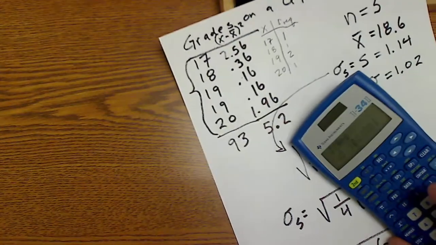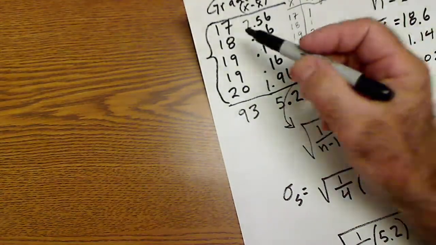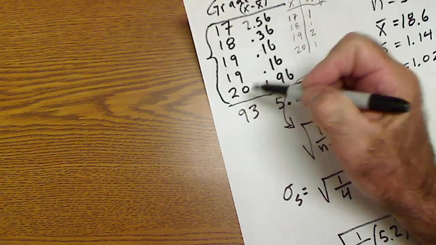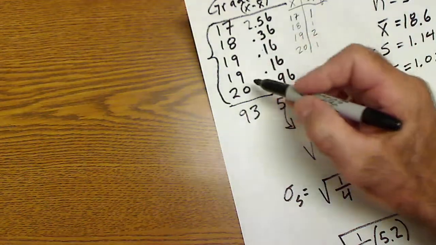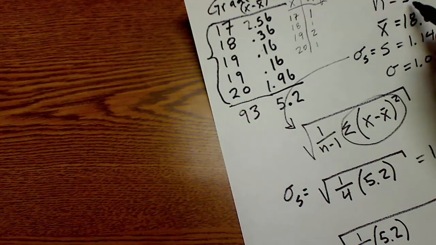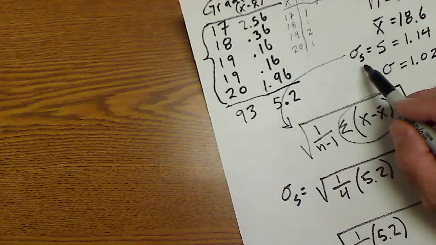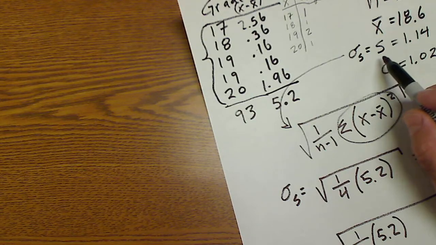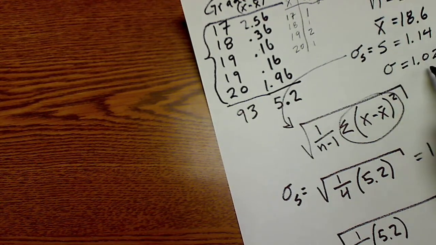So just to summarize, easy to do with the calculator. That's what these calculators are designed for, is stats. Paper and pencil, x is your values. X bar is your average. You find that by adding all your values up, dividing by the number of values. S, or sigma sub s, is standard deviation of the sample. And this lowercase sigma is standard deviation of the population.